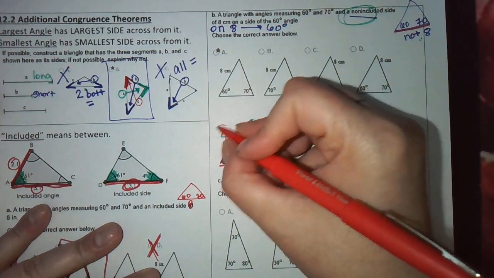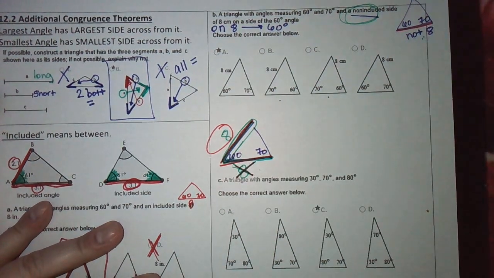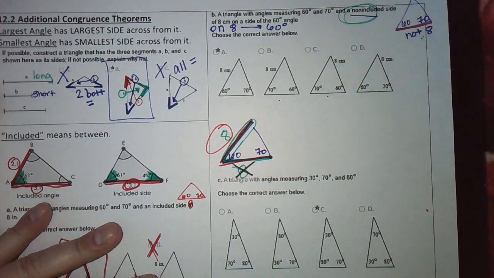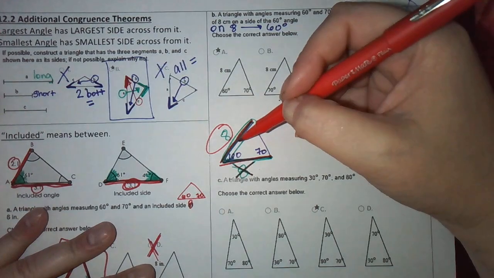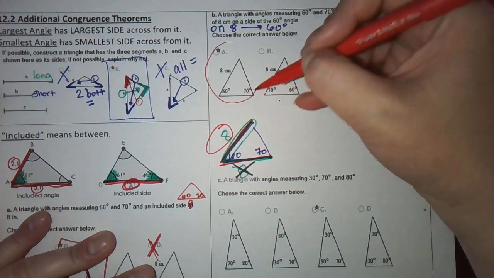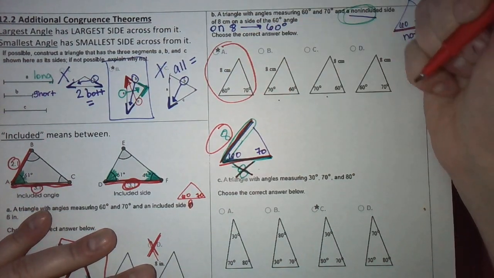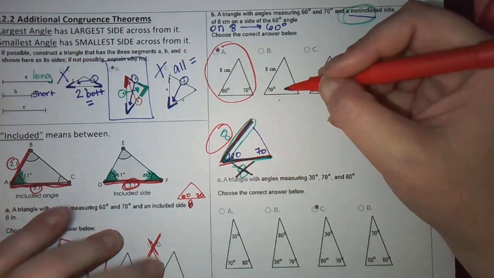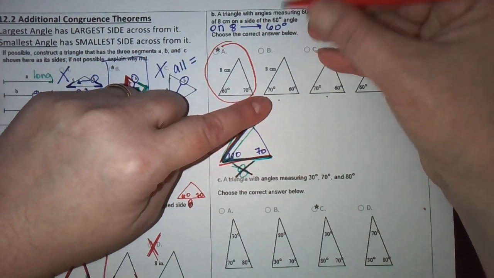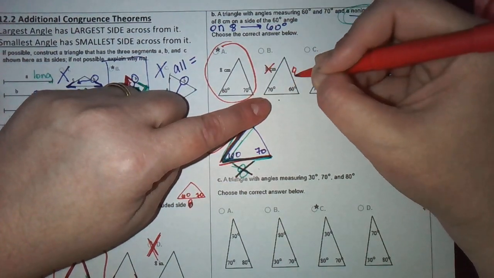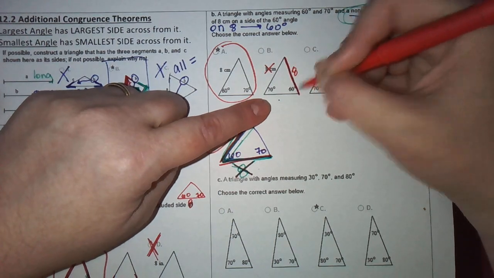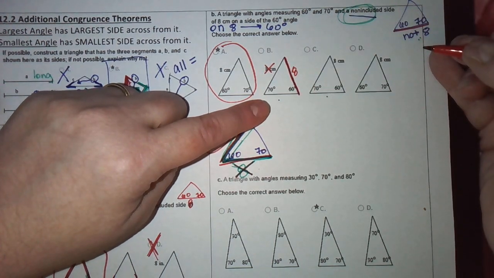So it has to be this top left. Okay, let's check our pictures to see which one is true. My 8. Yep. It's this one on the left. This one on B would be correct if it was 8 on that side of the 60.